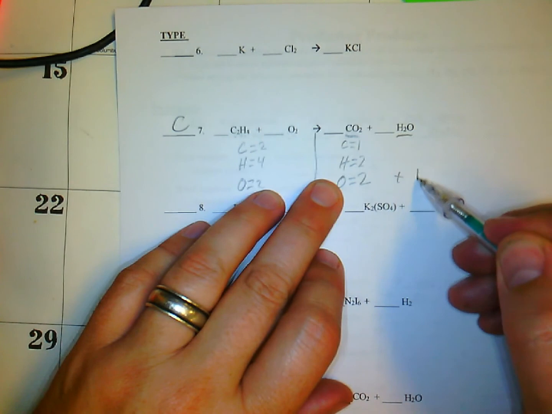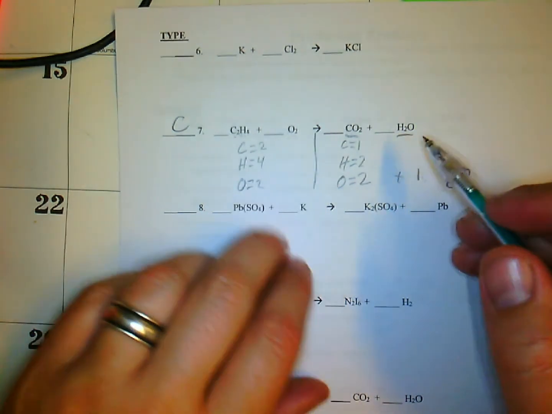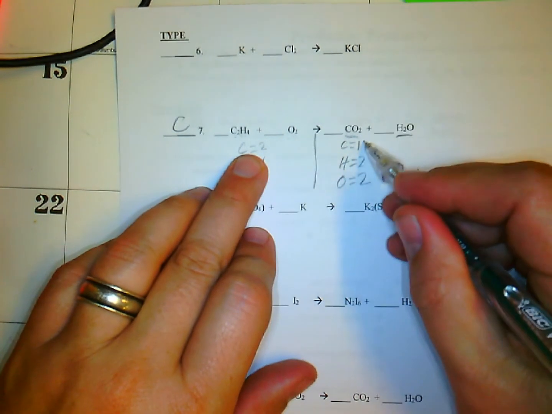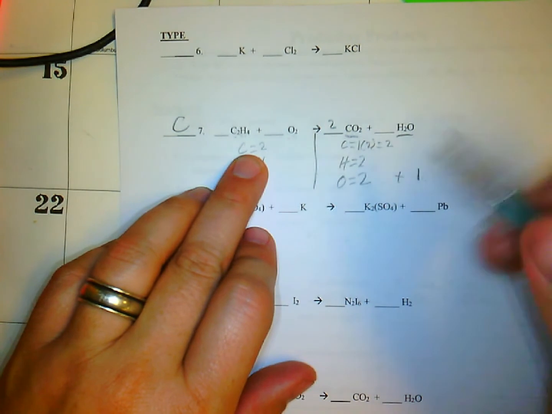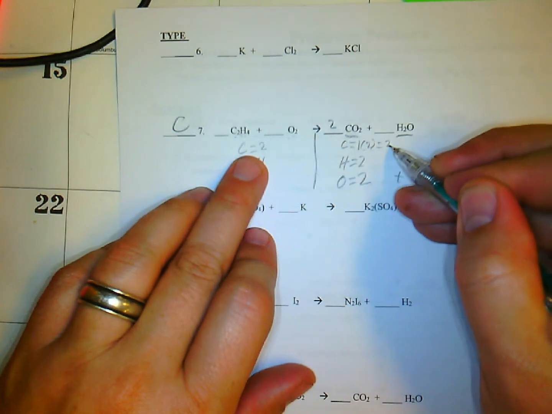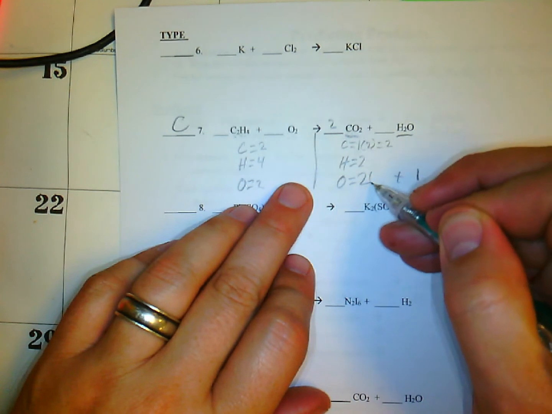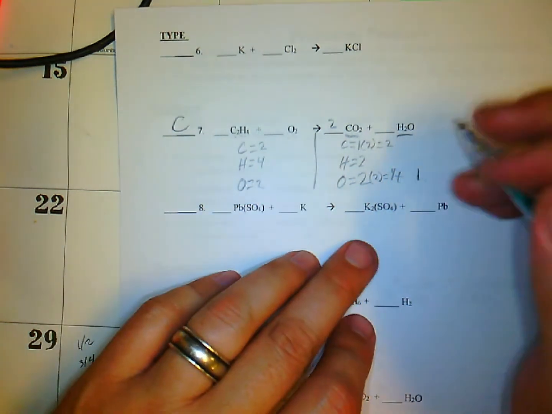Keep them separate, but remember they still add together to equal the total amount. Okay? Let's start with C. I have 2 here, I have 1 here. Multiply by 2. And now this is important because notice it multiplies by 2 here, and now it's going to affect this 2 only. Doesn't affect this one, it only affects that one.